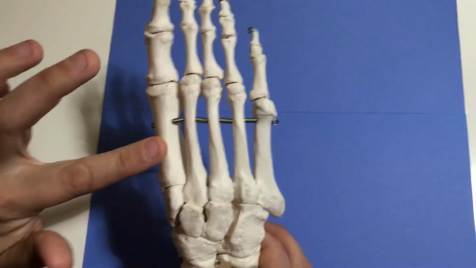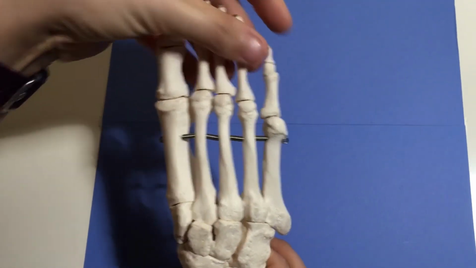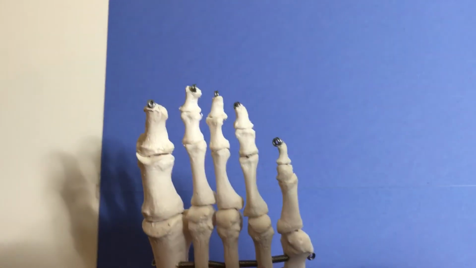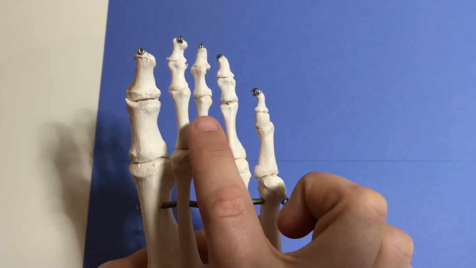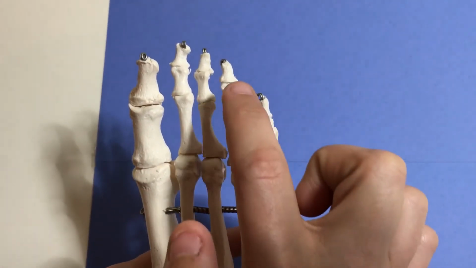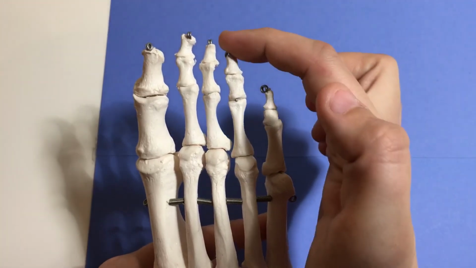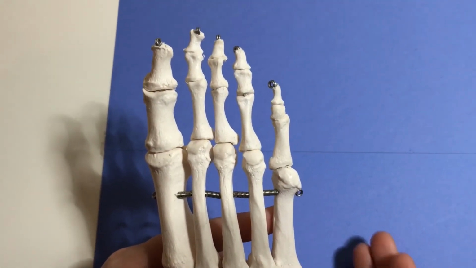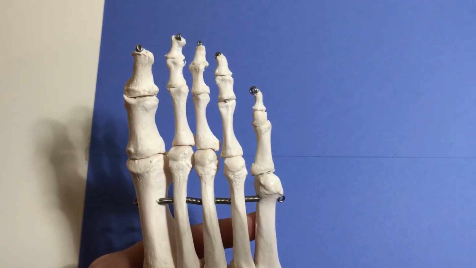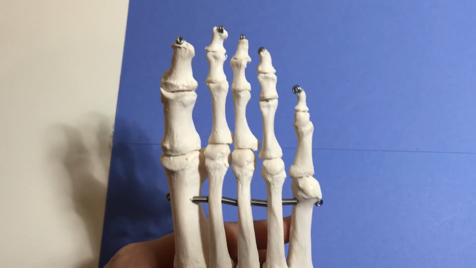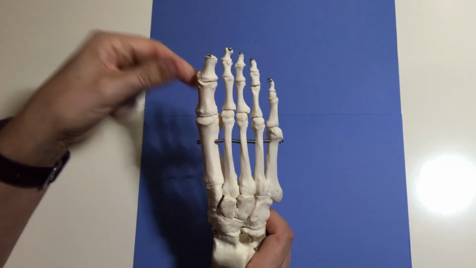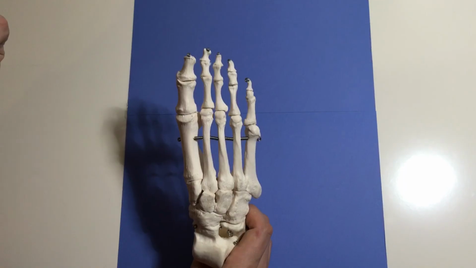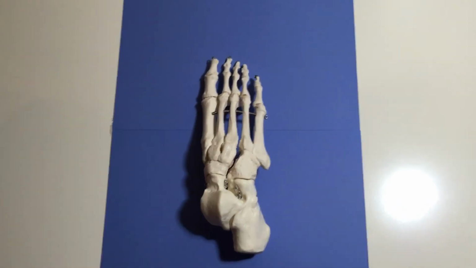So these are the metatarsals, and then these are all the phalanges. And if you look, all except the great toe have a proximal phalanx, a middle phalanx, and a distal phalanx. Same thing in the hands. In the fingers of the hand, you have a proximal, middle, and distal phalanx, except for that of the great toe, where you only have a proximal and a distal phalanx. And that's it for the foot.